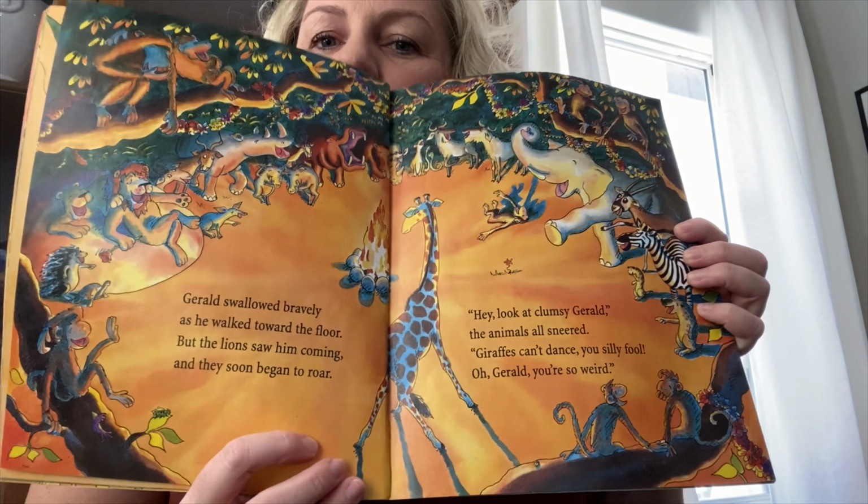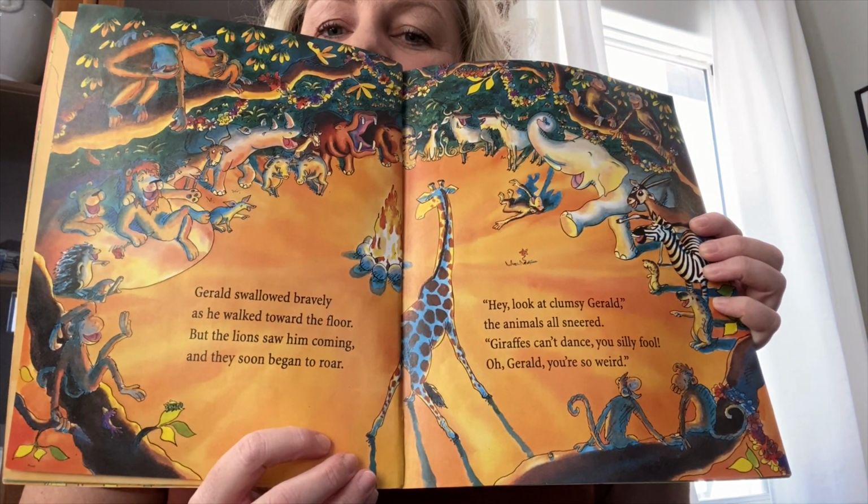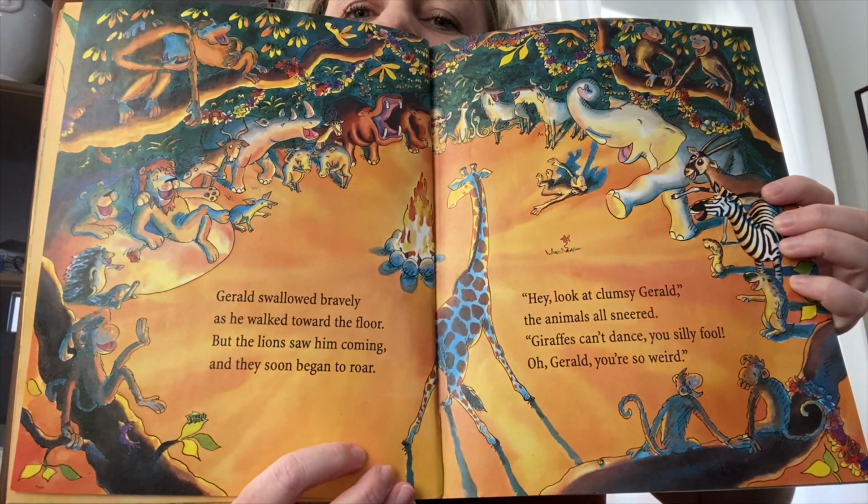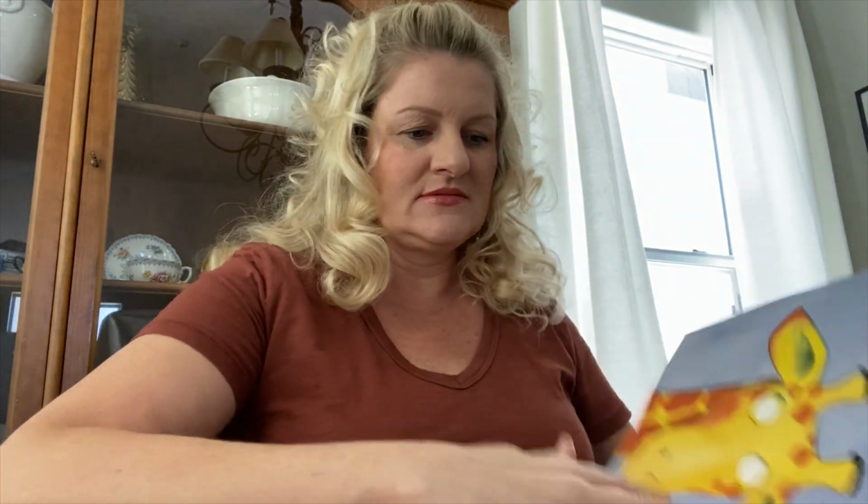"Giraffes can't," did you jump up? "Dance, you silly fool." "Oh, Gerald, you're so weird." Did you jump up at you're? You are. Oh, poor Gerald. Gerald simply froze up. He was rooted to the spot. Right, he thought, I'm useless. Oh, I feel like such a clot.